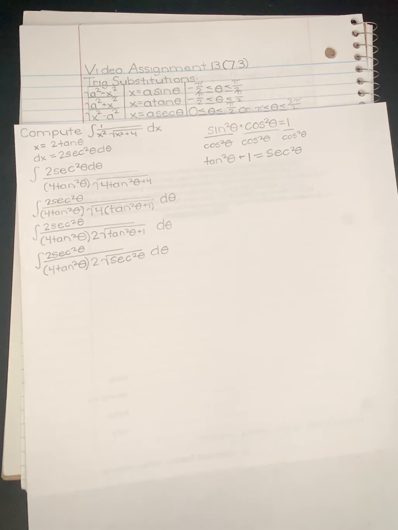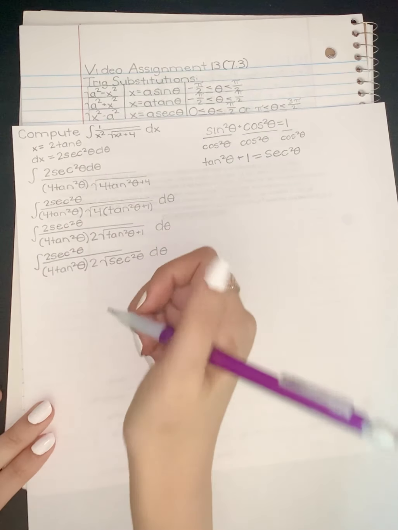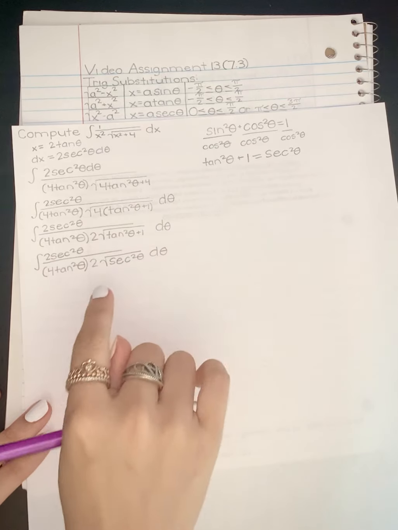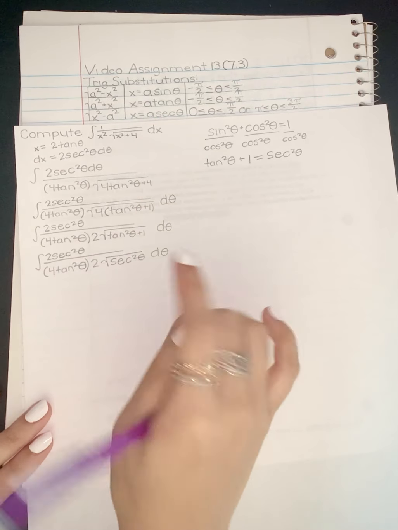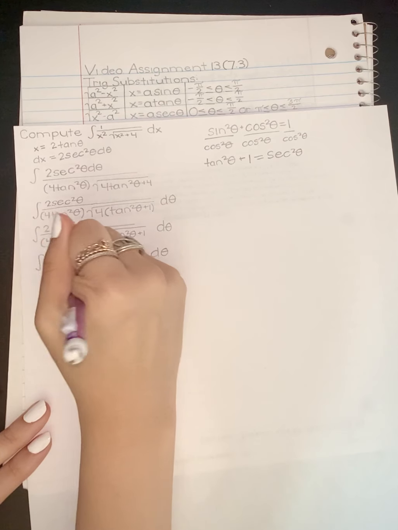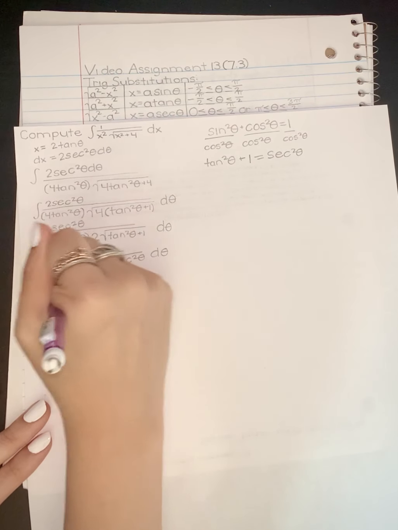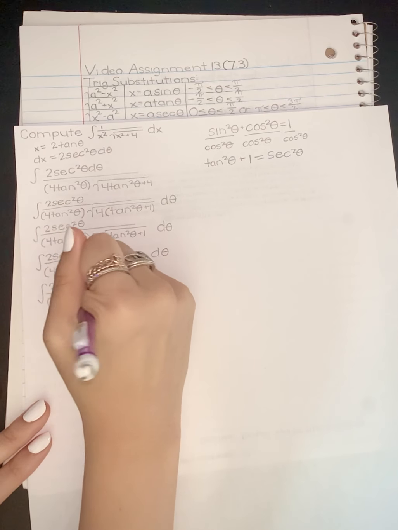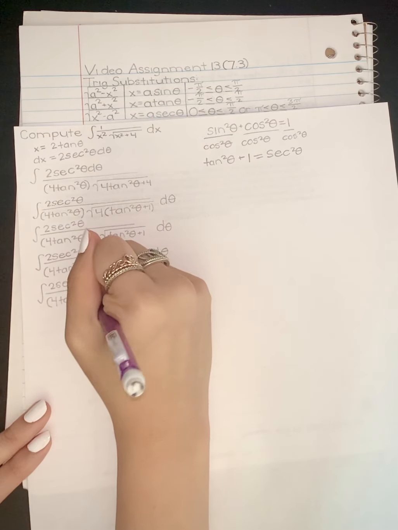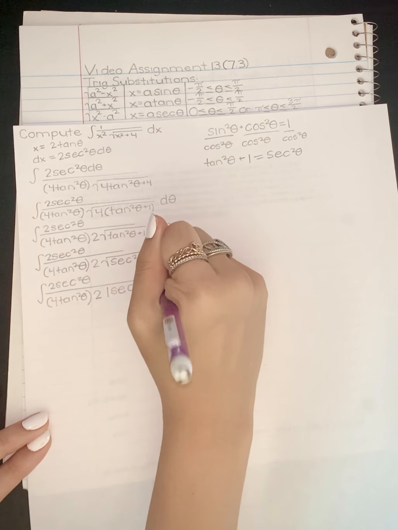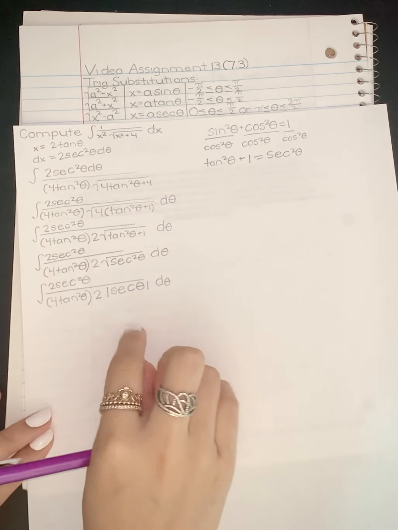And from here, if you take the square root of secant squared theta, you should get the absolute value of secant theta. Simplifying that over, you get 2 secant squared theta all over 4 tangent squared theta times 2, and then you have the absolute value of secant theta.